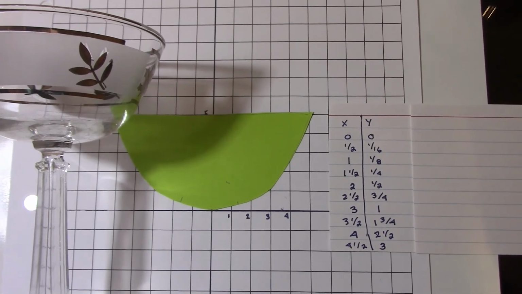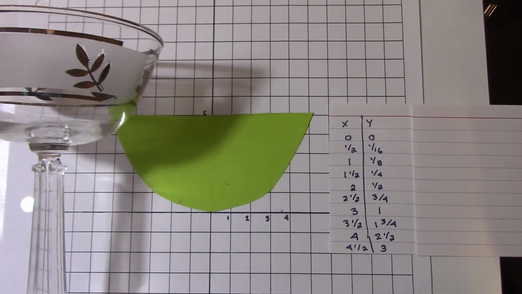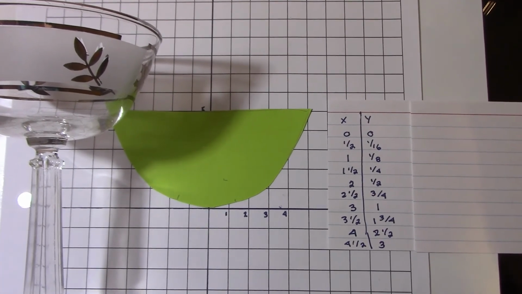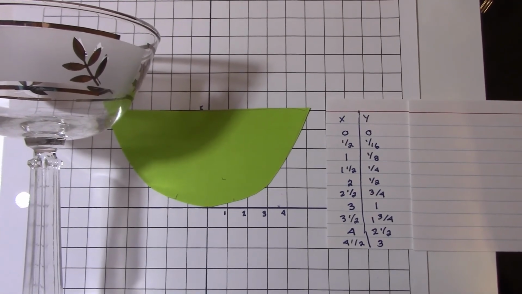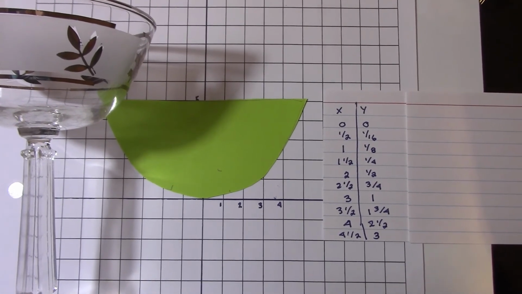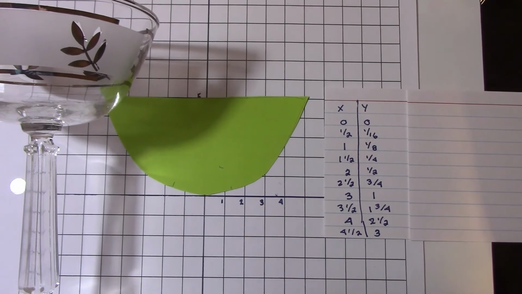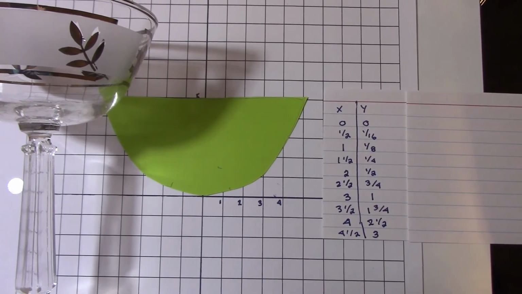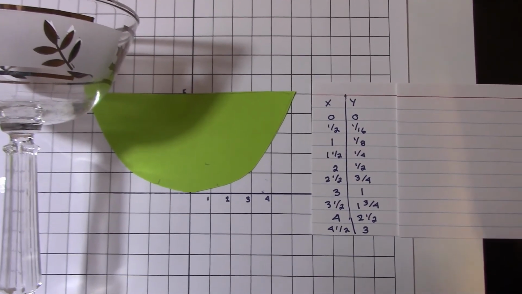This next sundae cup, I traced the outline in green, and then I cut it out and I placed it so that the vertex is at the origin, the axis of symmetry is the y-axis, and then these are the data points that I obtained.